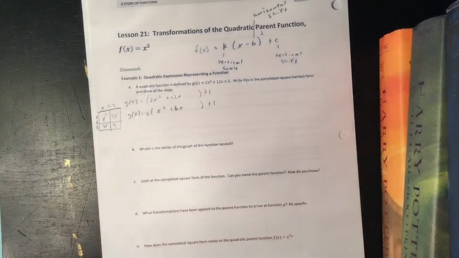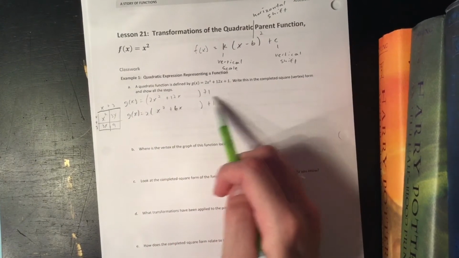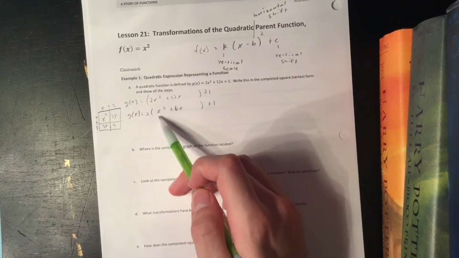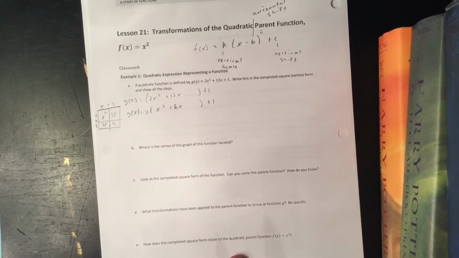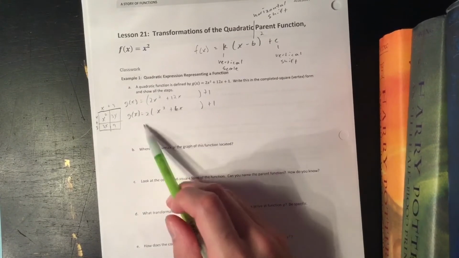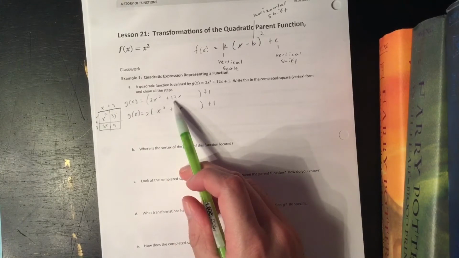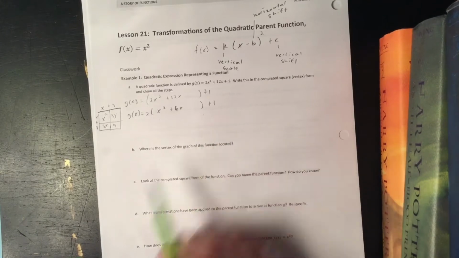Okay, so I worked it out a little bit ahead. So the very first thing we're going to do is we're going to move this one out to the side, and then we'll group these two on the inside. So then the next thing we'll do is, since we need this front number to be a 1, the leading coefficient to be a 1, we're going to pull out the 2 from each of them. So pull a 2 from the 2x squared and a 2 from originally the 12x. So now we'll have x squared plus 6x, and we'll still have this plus 1 on the outside.